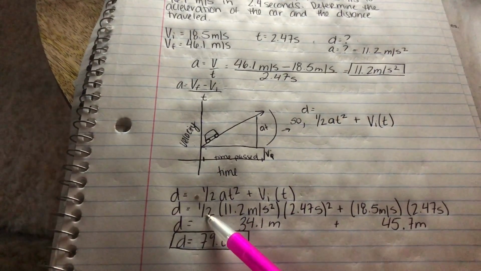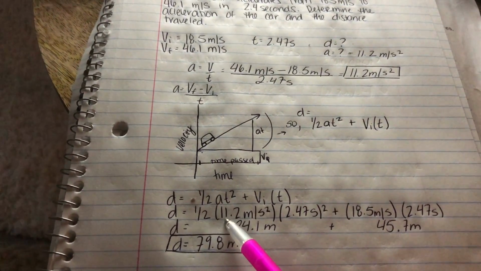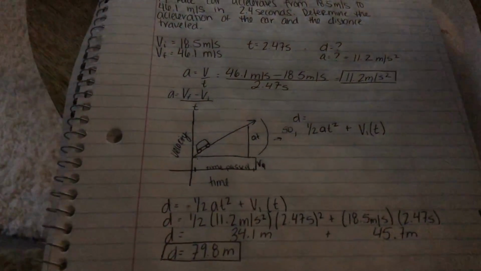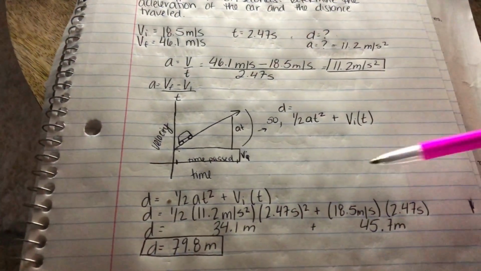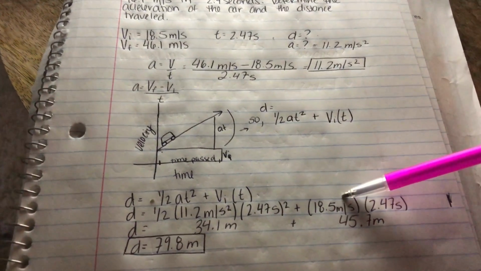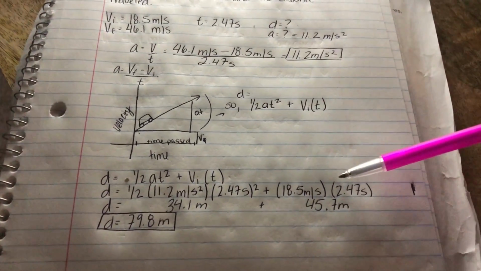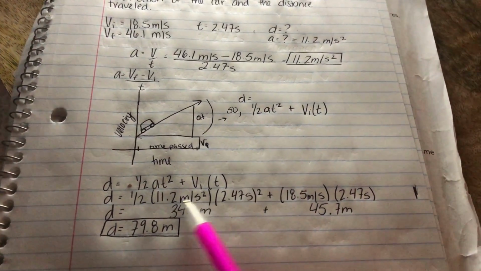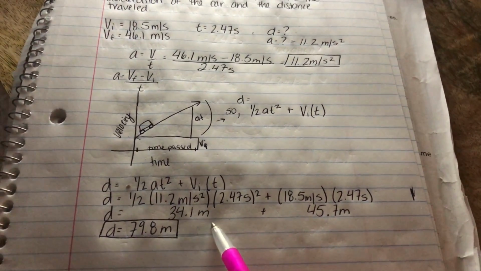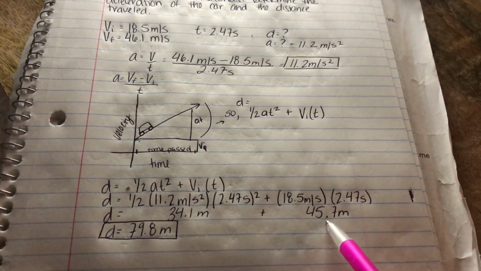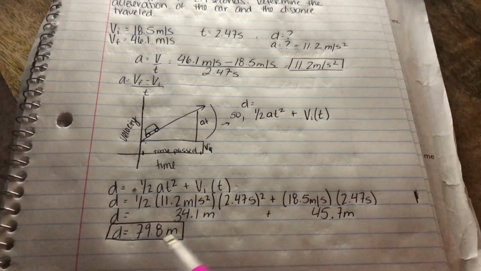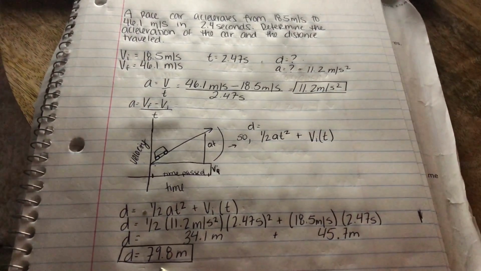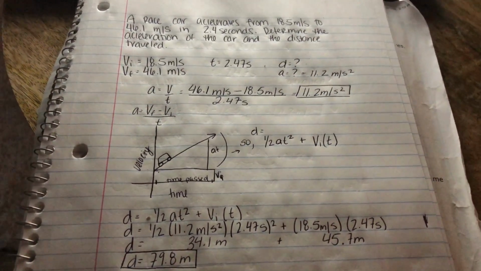So it would be 1/2 times the acceleration, which is 11.2 meters per second squared, times the time, 2.47 seconds, squared, plus the 18.5 meters per second times 2.47 seconds. And then this gives us 34.1 meters plus 45.7 meters, which in total gives us our distance of 79.8 meters.